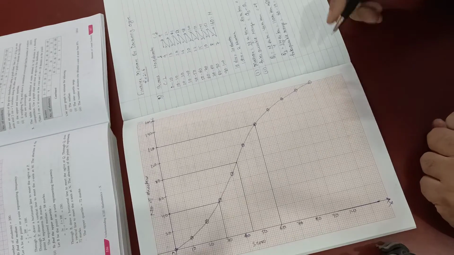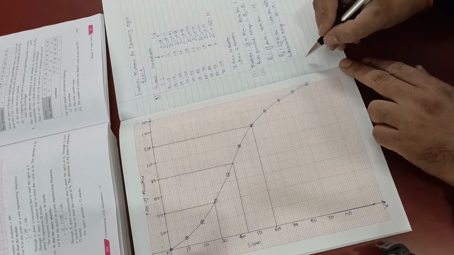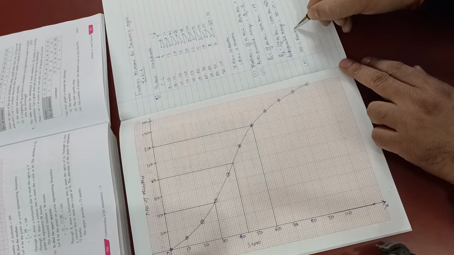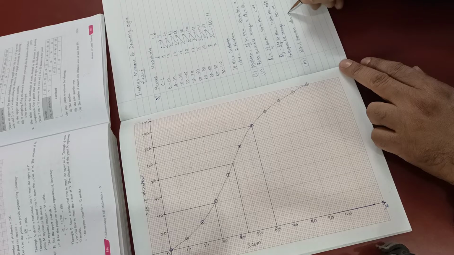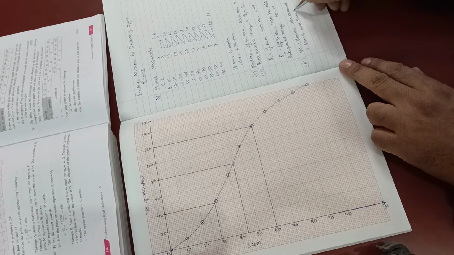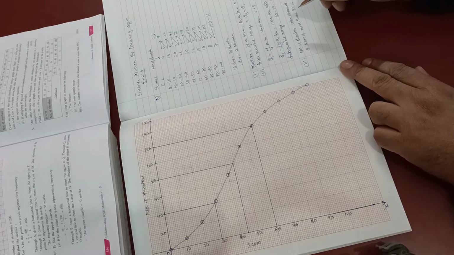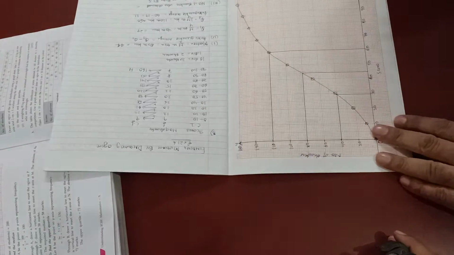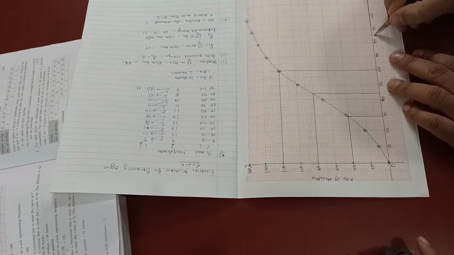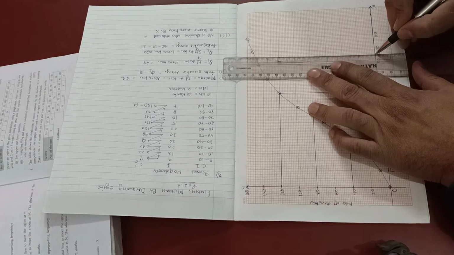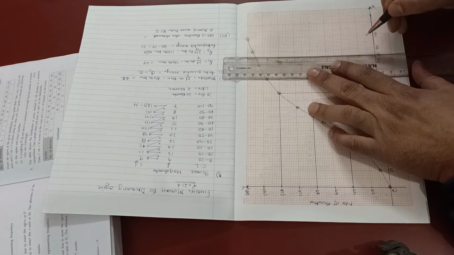Now the last part, third, the number of shooters who obtained a score of more than 85%. Now 85% of 100 will be 85. This is the 85%. This time we will draw the guiding line from 85% and we'll see how many shooters obtained less than 85%.